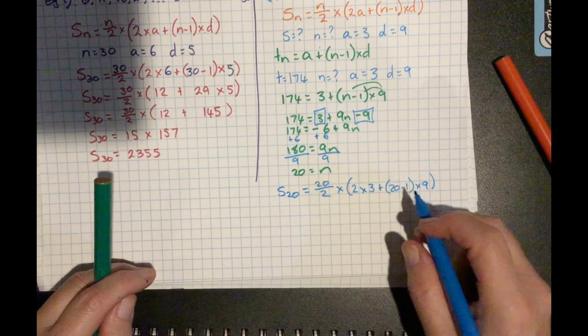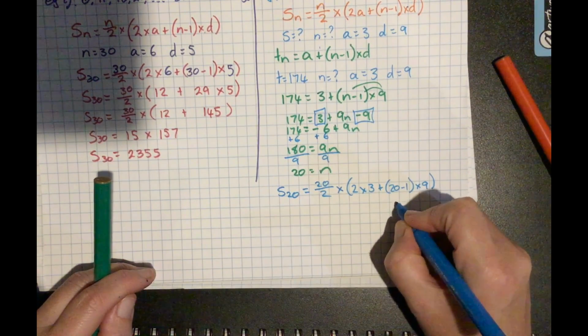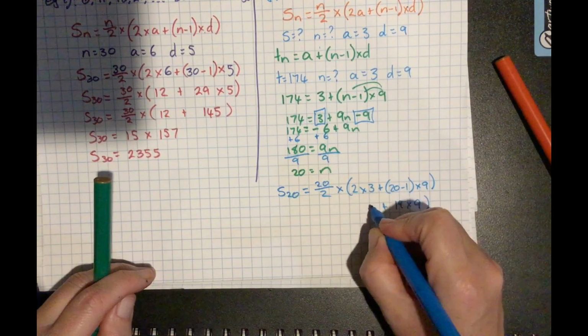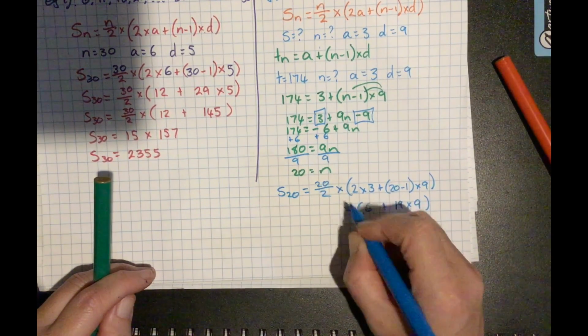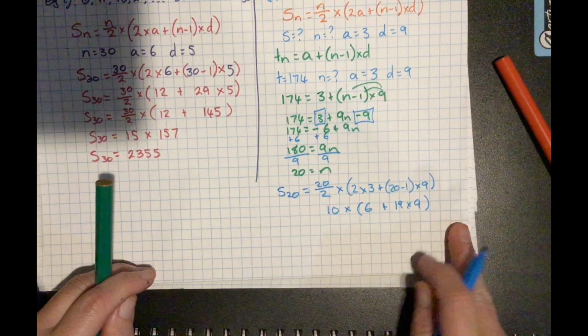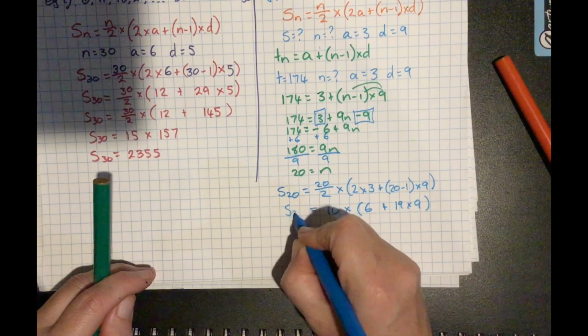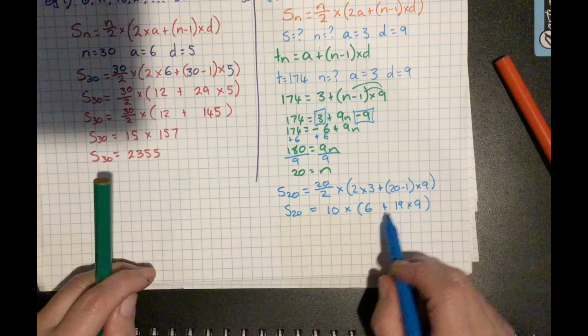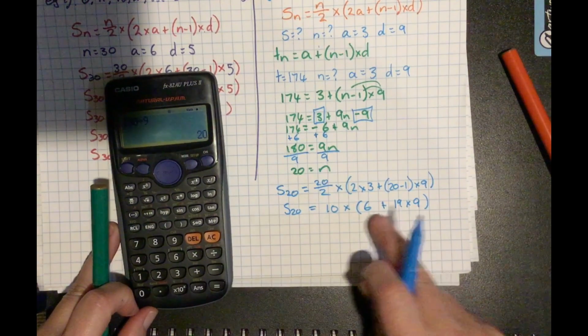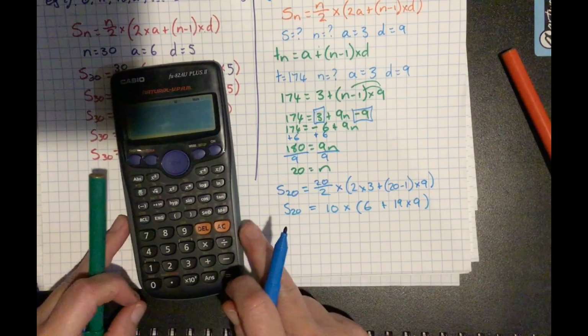So we'll tidy up our equation. We've got 19 times 9 plus 2 times 3 is 6. 20 divided by 2 is 10. So we've tidied it up quite a bit anyway. Okay, we'll finish tidying up this here. I always do multiplication before I do the addition within that bracket.